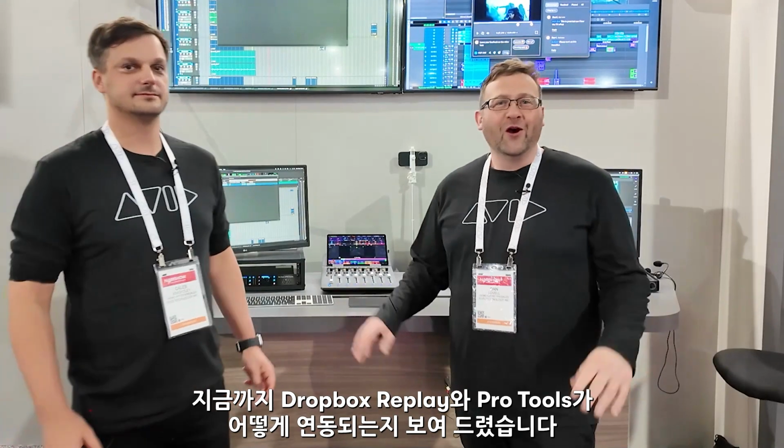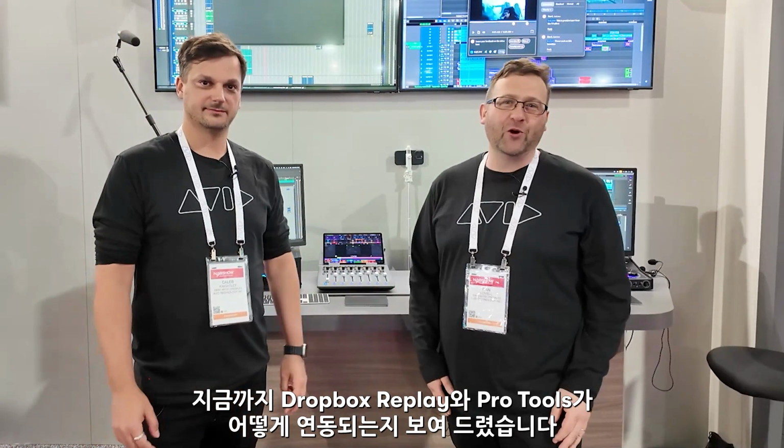That's a quick review of the Dropbox Replay integration with Pro Tools. We think it's going to be really helpful for people, so check it out.